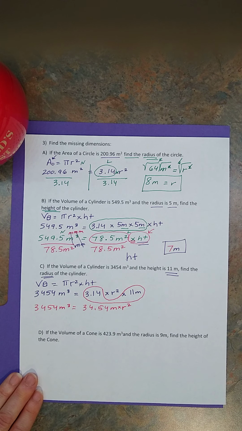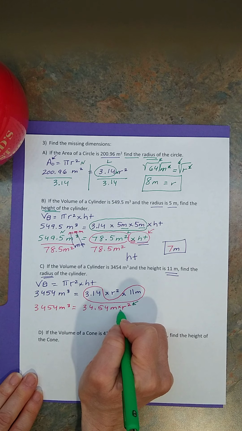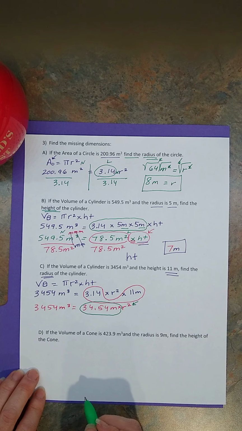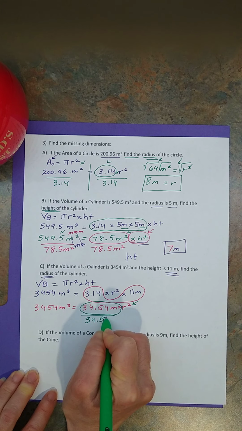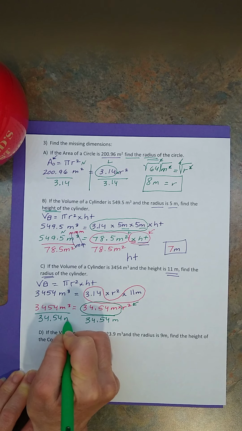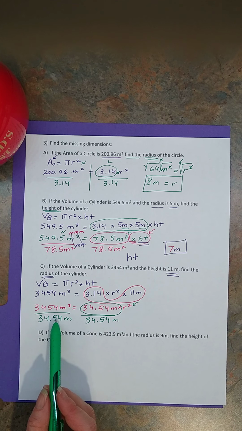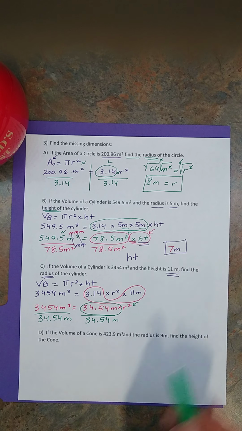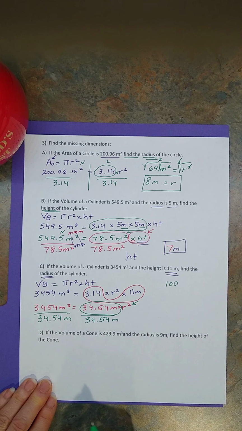Now, I need to solve for r squared. So r squared needs to stay. That 34.54 meters needs to go. How do you get rid of it? You divide by 34.54 meters. So go ahead, Math 8. Punch into your calculator. 3454 divided by 34.54. You get 100.